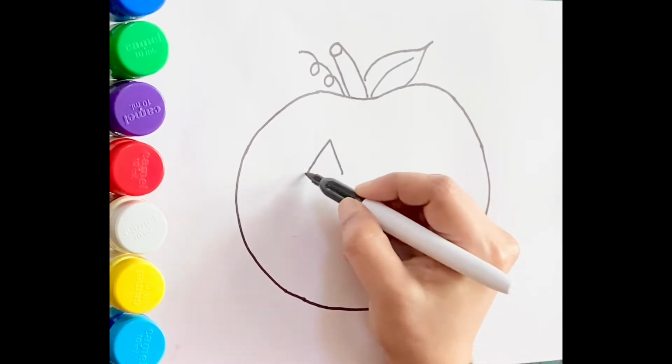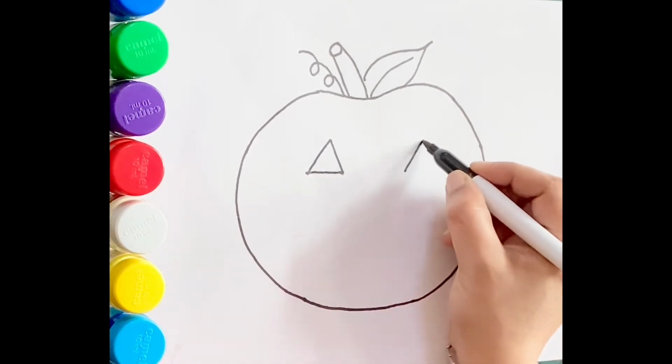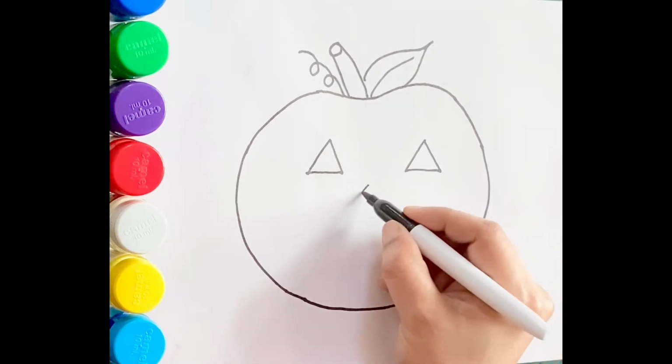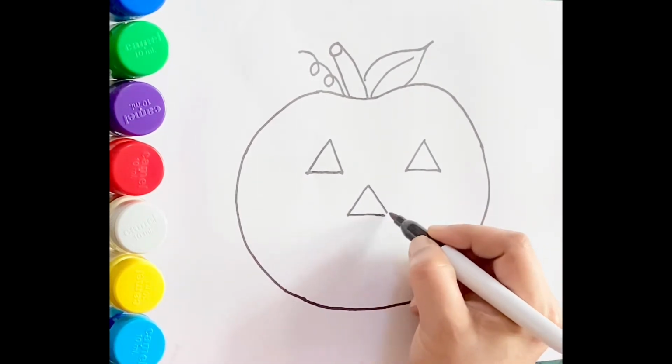Draw two triangles for eyes. Draw another triangle for nose.